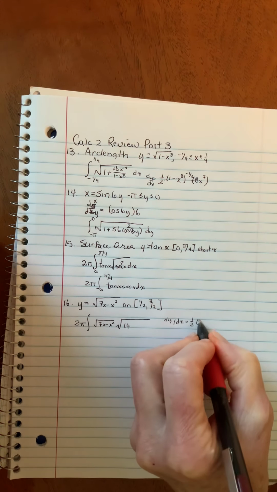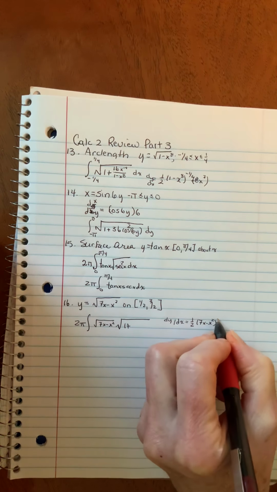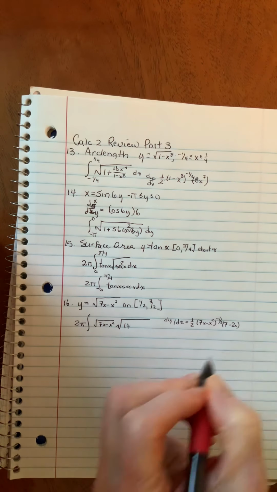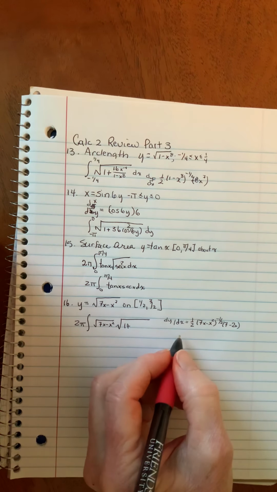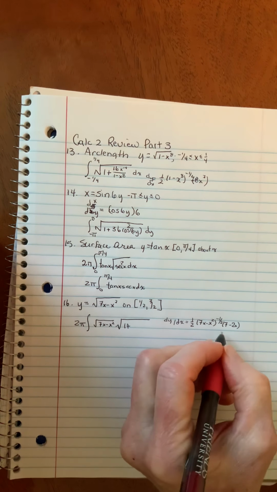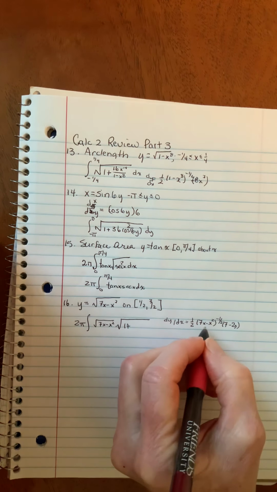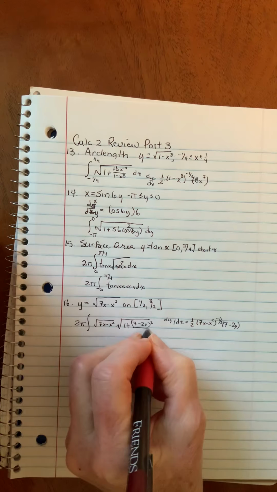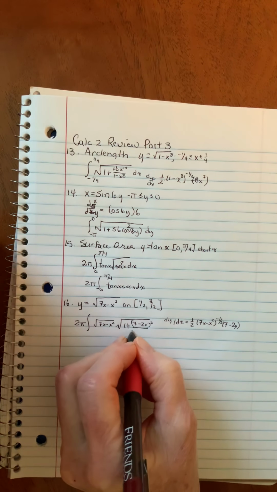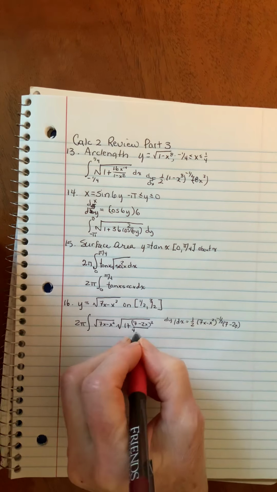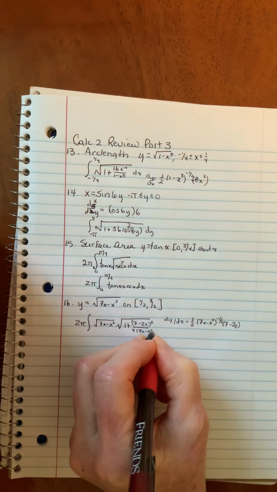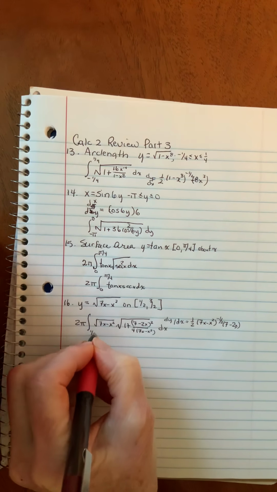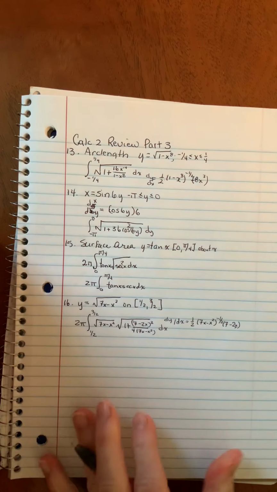So the derivative of this, dy dx, is equal to 1/2 times 7x minus x squared to the minus 1/2 times 7 minus 2x. Chain rule takes effect there. Okay, so square that out. Well, we have this squared in the numerator, so I'm going to put 7 minus 2x all squared in the numerator. Here I've got 2, got to square that, that's 4. And then this squared is 7x minus x squared. And then we go with dx. And we're going from 1/2 to 3/2. So that is the setup of that one.